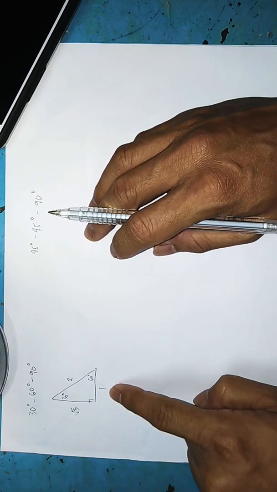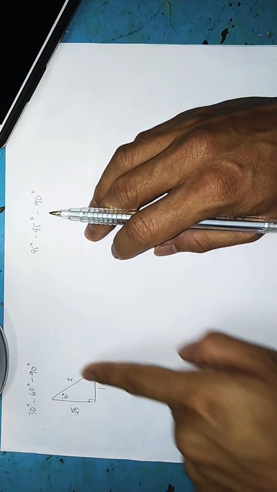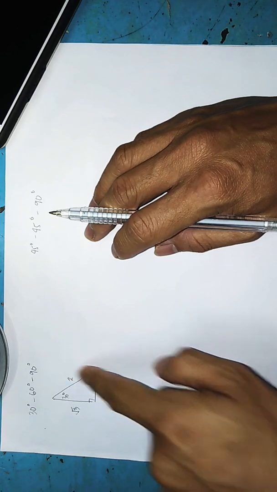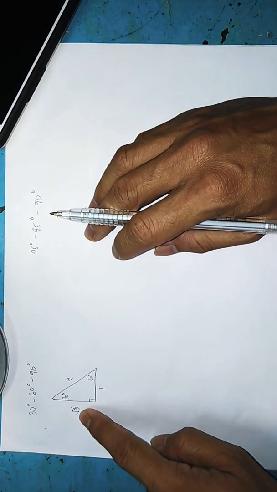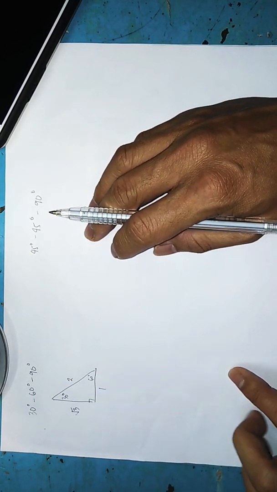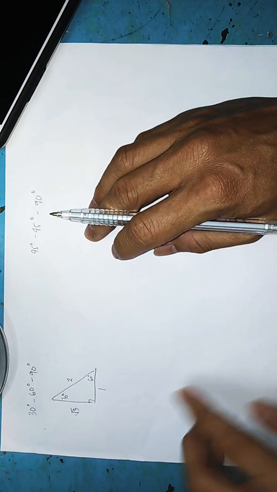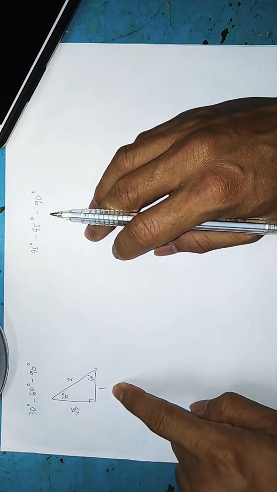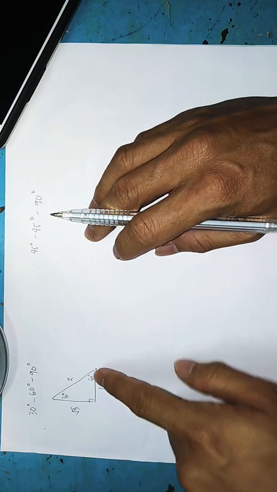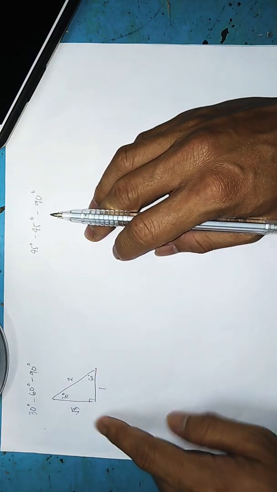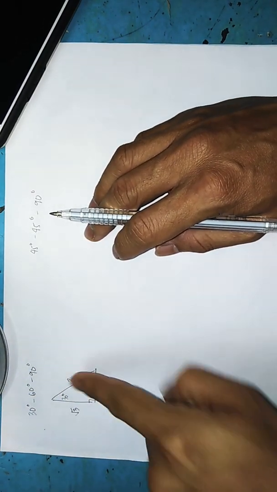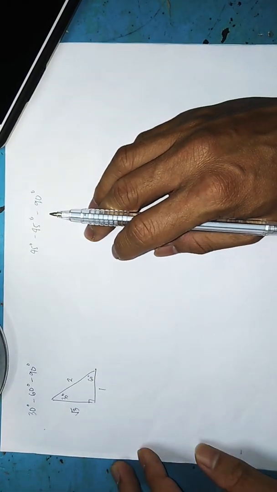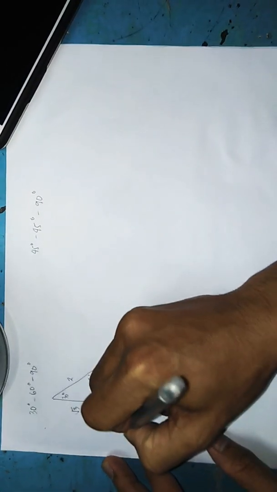Yung 30 ay 1. Yung 2 ay yung sa 90, hypotenuse. And yung square root of 3 ay yung 60. Gets? Ulitin natin. 30 degrees, 1. Yung 2 ay yung hypotenuse. At yung 60 ay square root of 3. Tatlo lang ang tatandaan nyo: 1, 2, square root of 3. Masasolve na natin yung SOHCAHTOA.